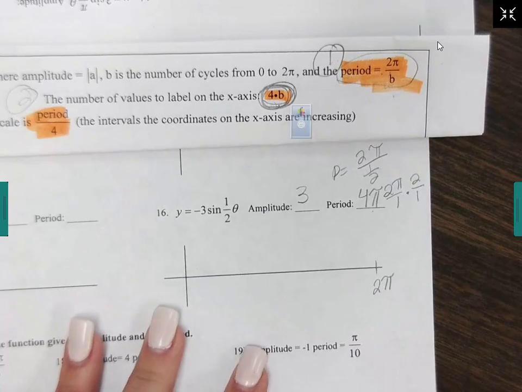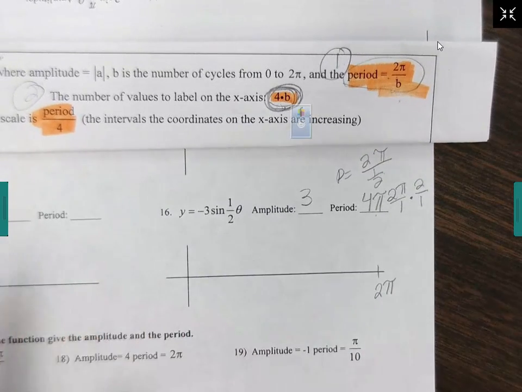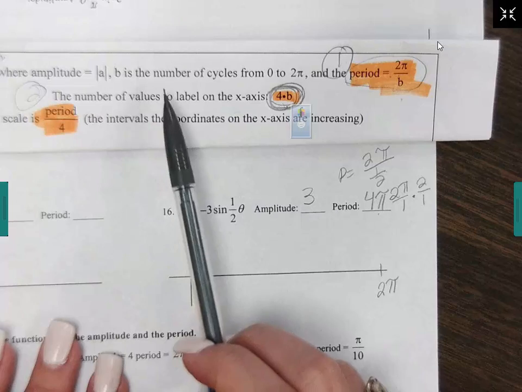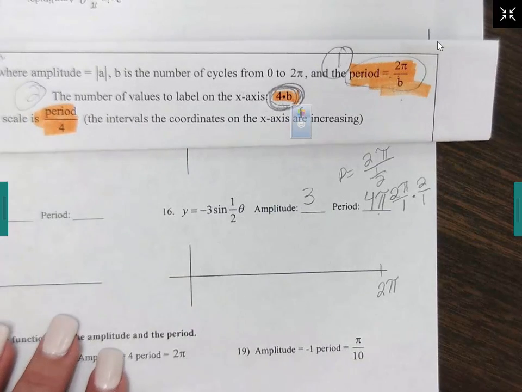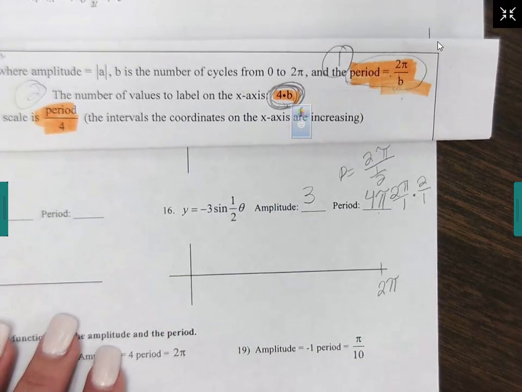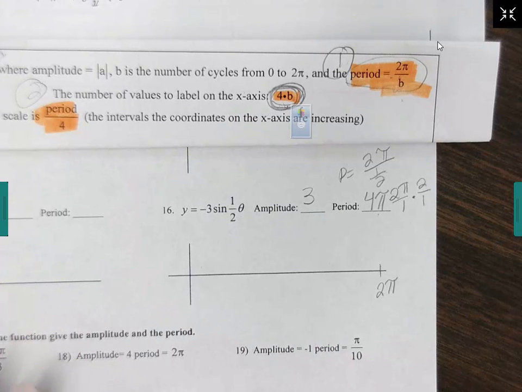Another way you can know is you could look at your formula, which tells you that B is the number of cycles. And what is B here? 1/2, so that's half a cycle. Two different ways you could look at it. Do you see that?